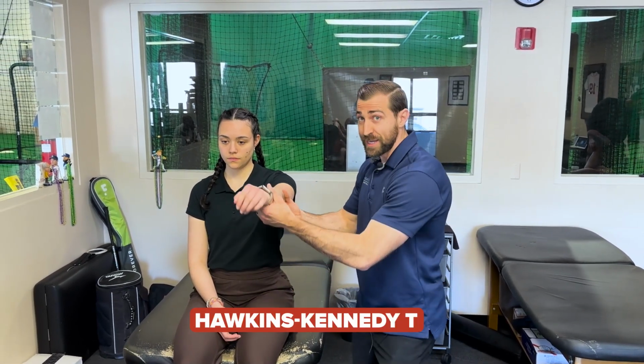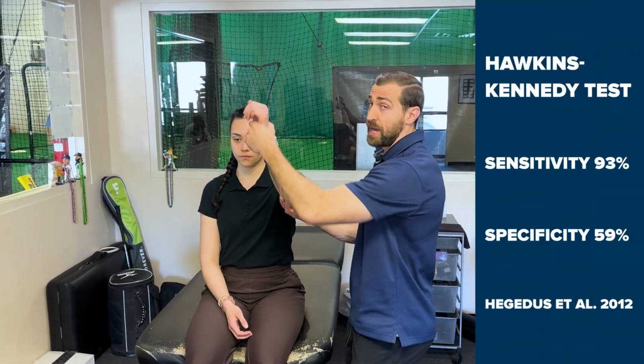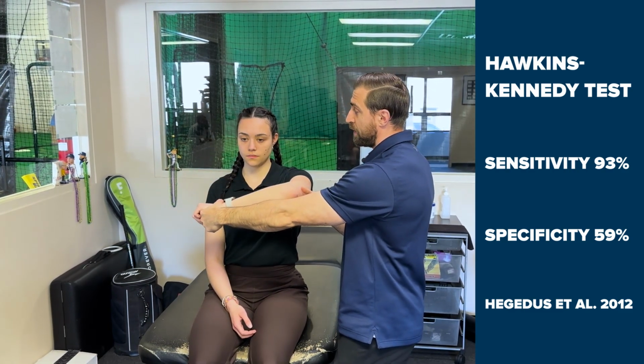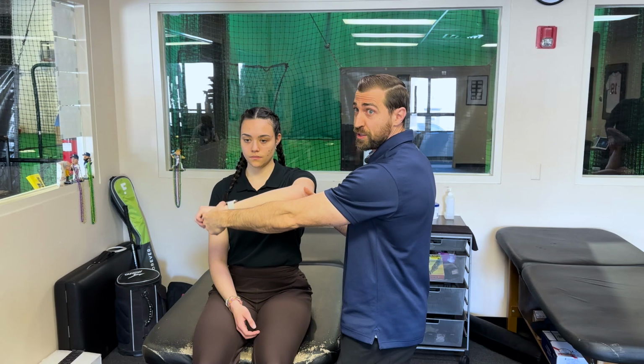Hawkins-Kennedy test. We're going to take the shoulder, flex it up to 90 degrees, flex the elbow to 90 degrees, and then from here, internally rotate the shoulder fully. If this brings on the patient's familiar symptoms within the shoulder, that'd be a positive test.